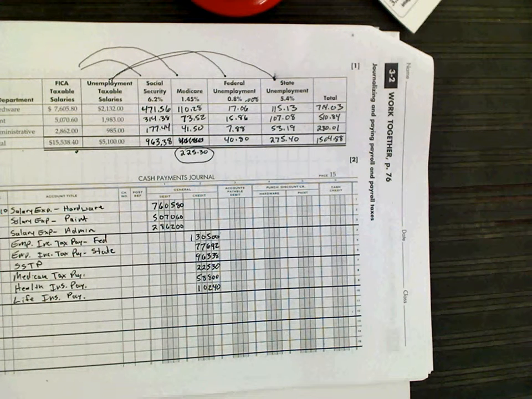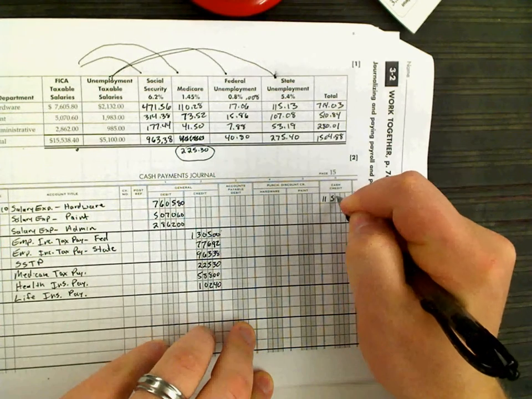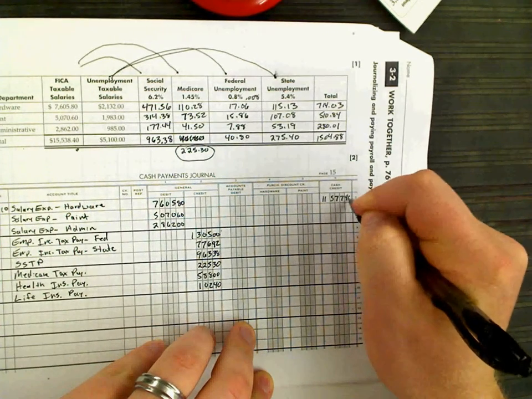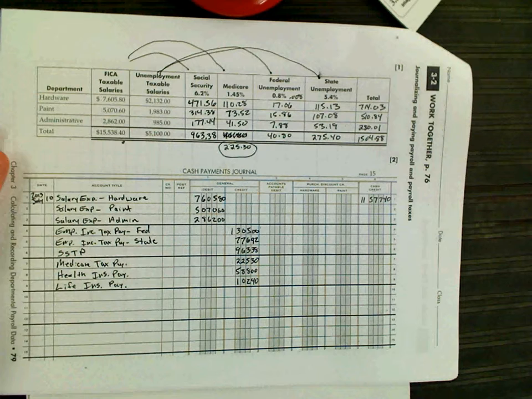Oh, golly. Brick. I get 11,577.40. So that's our entry. Number one, check it off. It's done.